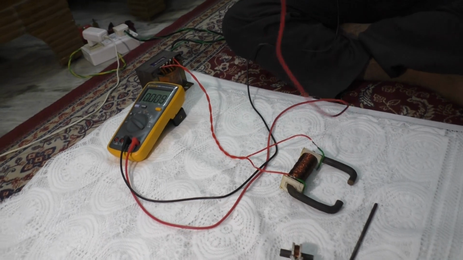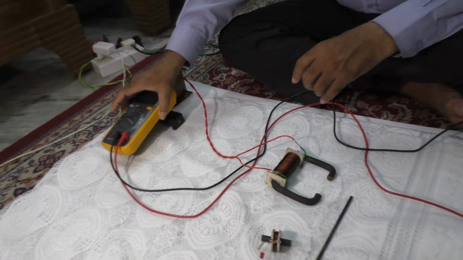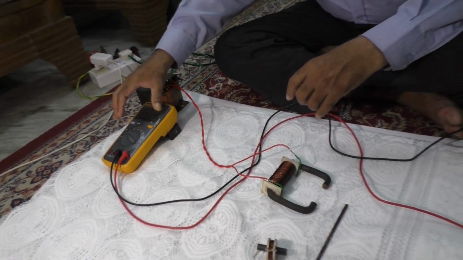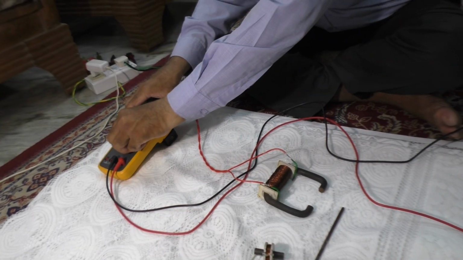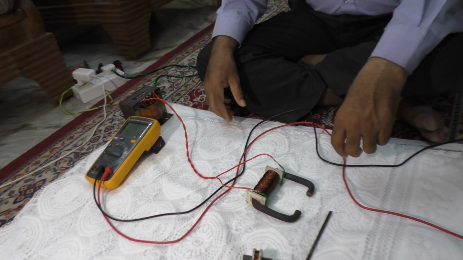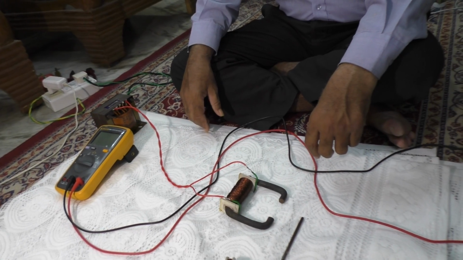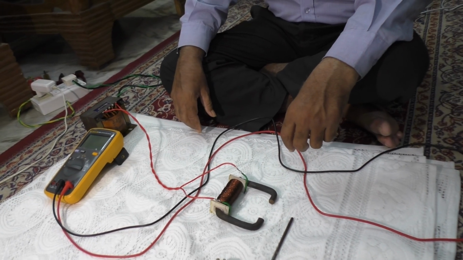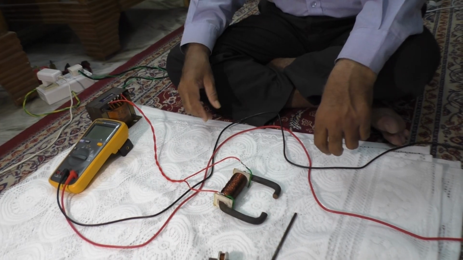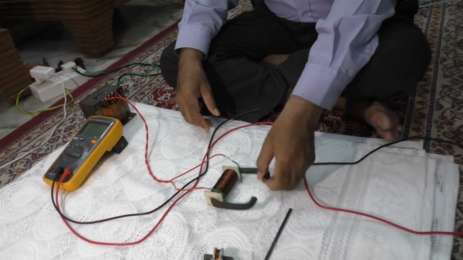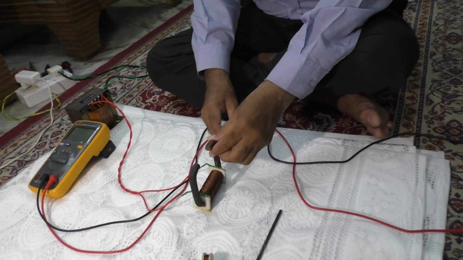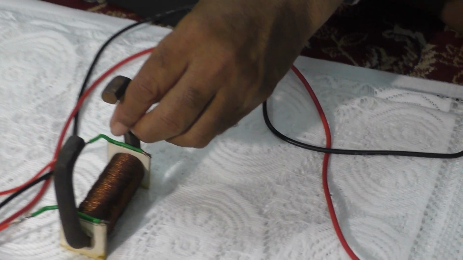Now I make it off, and further the meter function is not needed, so I make it off. That means I have to show you that when we provide 24 volt alternating current to this coil, and these are the iron arrangements outside, I will show you at least one effect.